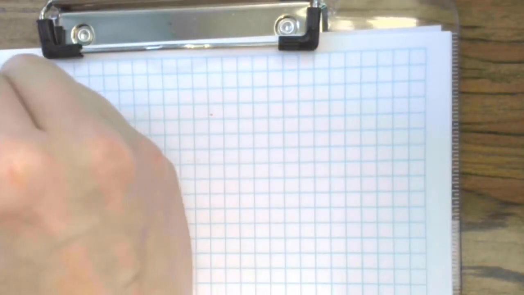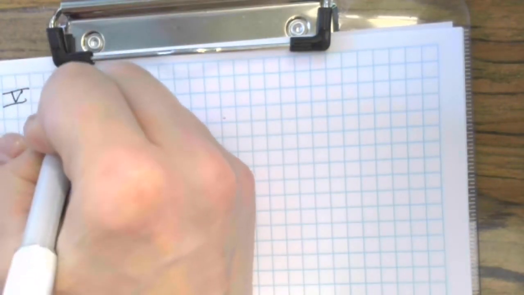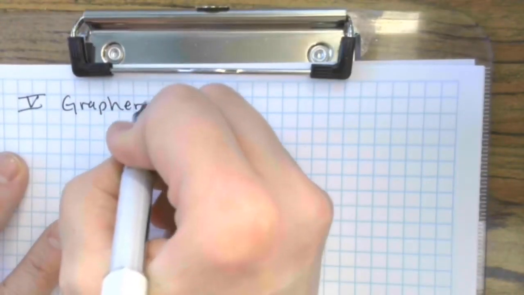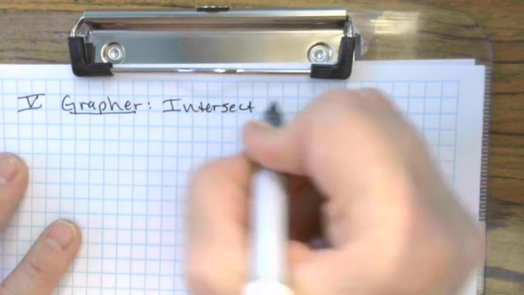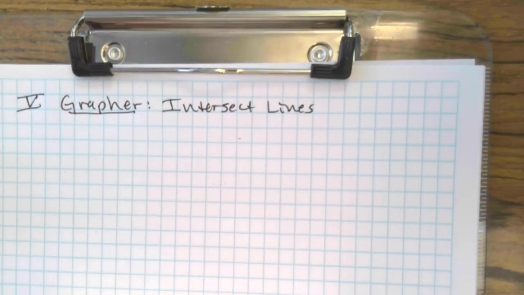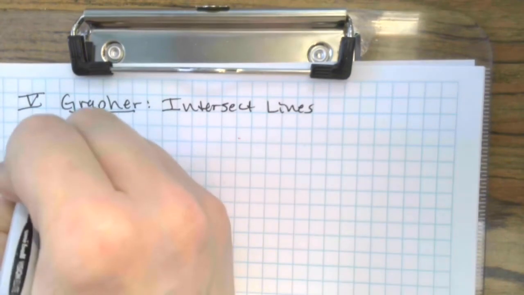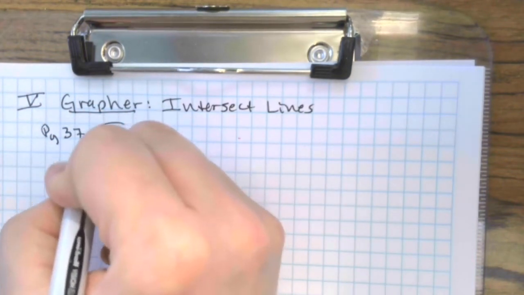All right, number 5. We're going to do a grapher question. So we're going to use our grapher. And we're going to learn how to intersect lines. And I'm actually going to use an example from the book. I believe it's one that you're assigned on page 37. It's number 46.